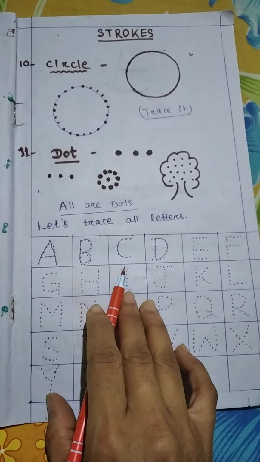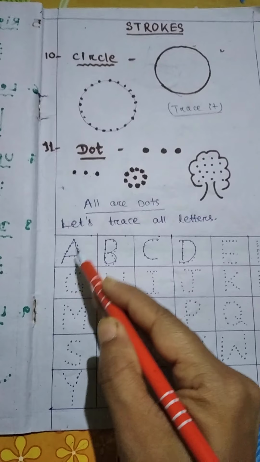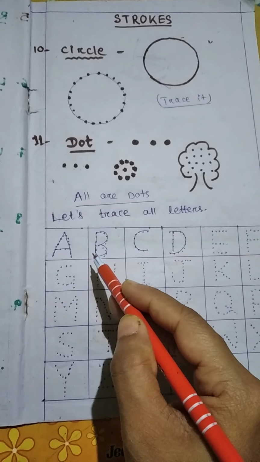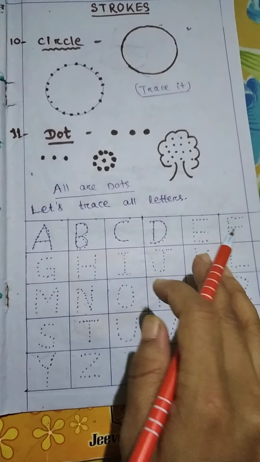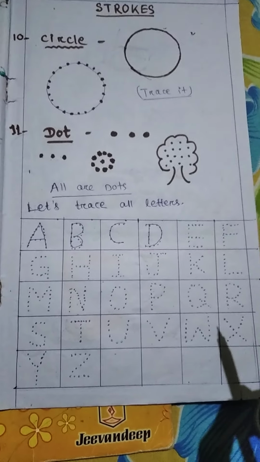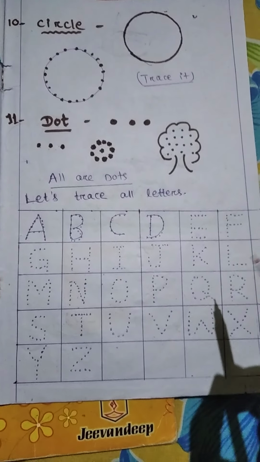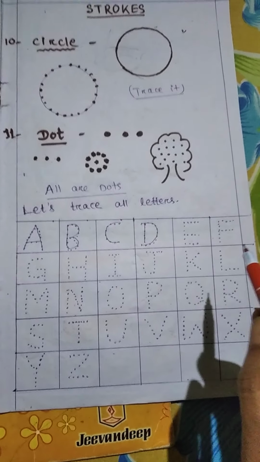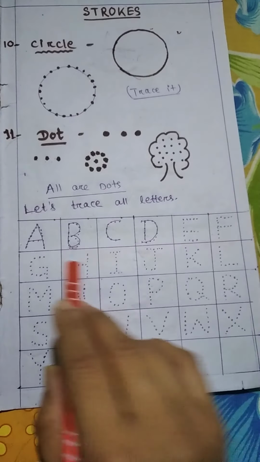Okay, you can draw some dots or put some dots on a paper, and you can simply teach your child how to write all letters accordingly.